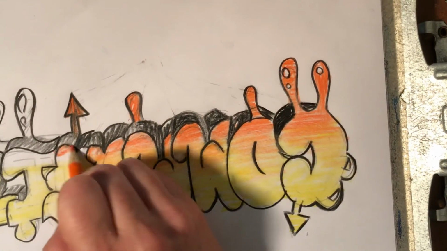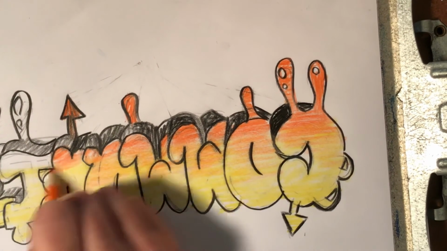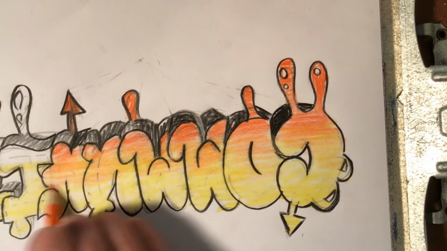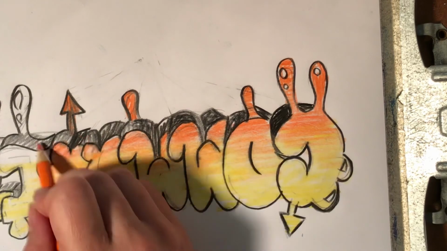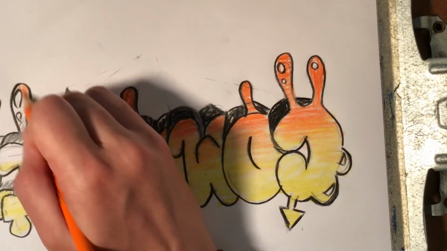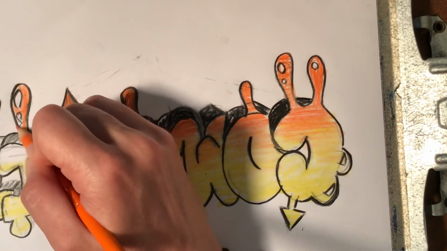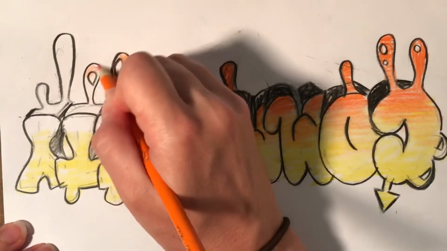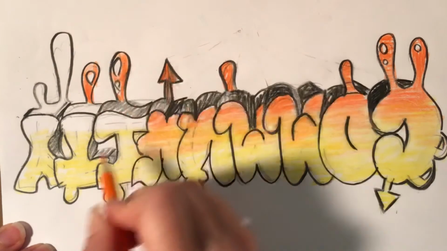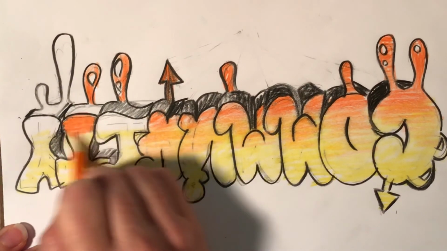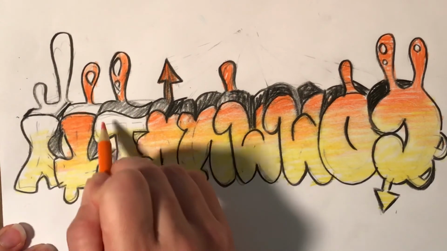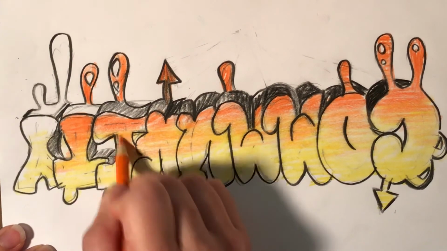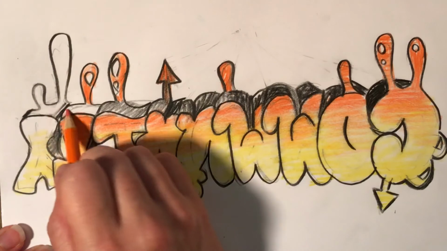So you can play around, like you can shade some parts and not other parts. I'm shading this arrow, but I'm not going to shade the black. And I'm going to shade this drip over here. I forgot to shade these black.